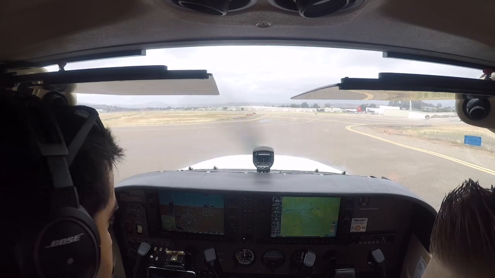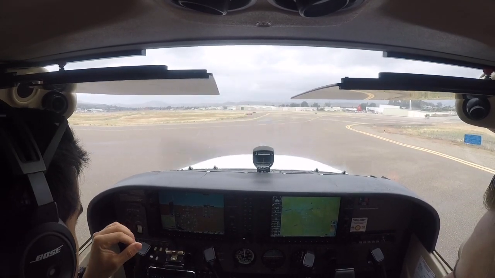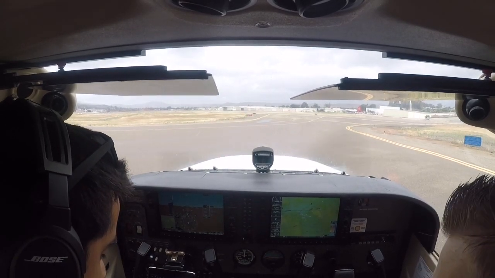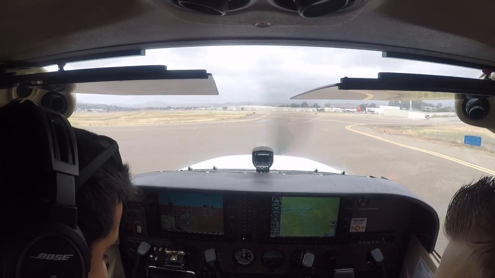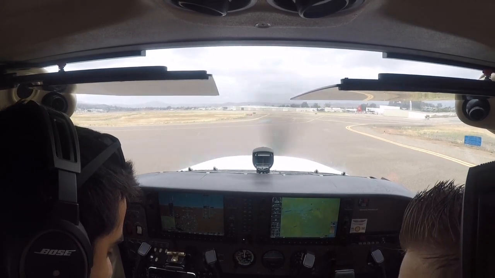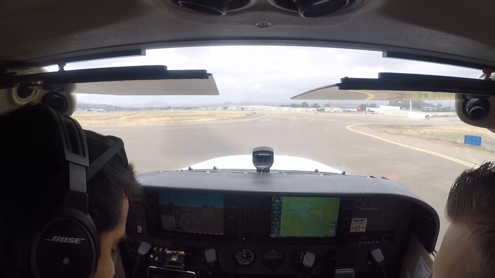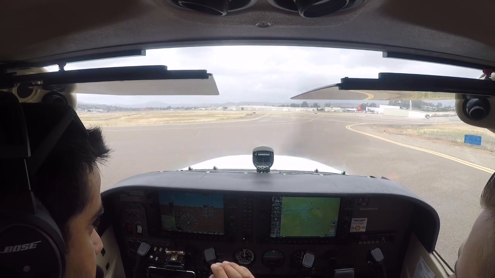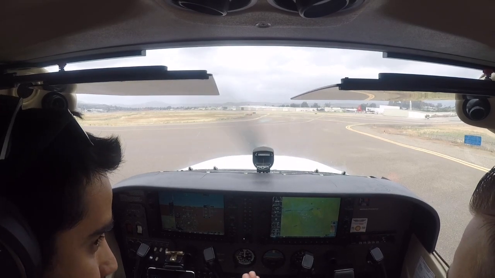I'll just give the emergency briefing now. If we're departing runway 27, we're just going to go straight out, heading 320, expect Oceanside, and then we'll climb to 3,000 to 4,000, 10 minutes, 125.3. If we begin our takeoff roll and we have an engine issue, we'll brake and taxi off.